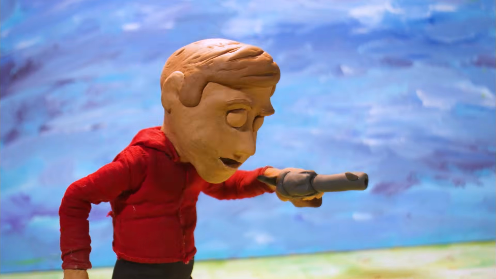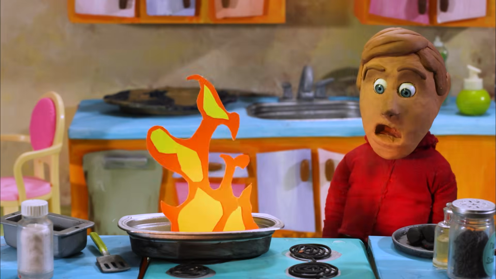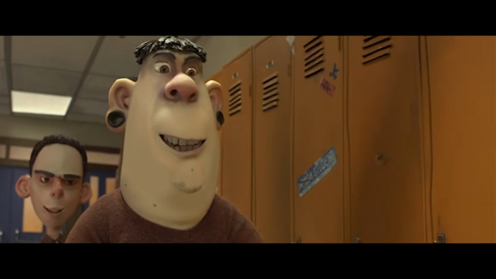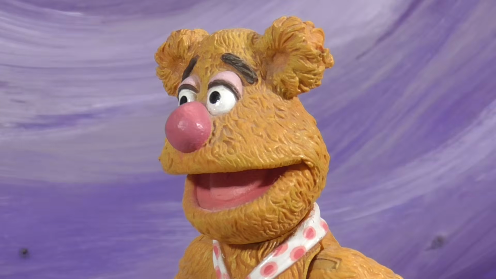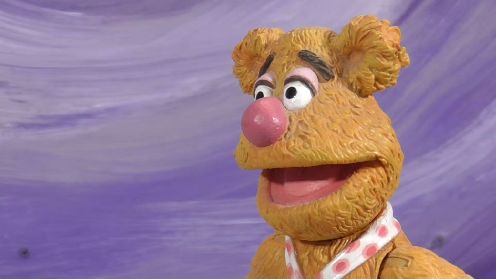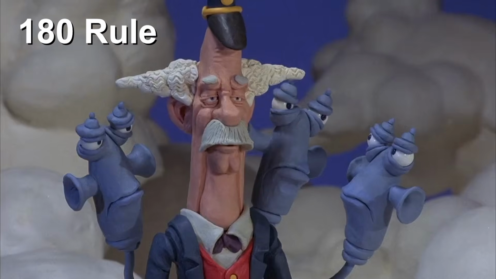Not that you need to position a grid in your viewfinder for every composition. Just consider if the setup would be stronger if the character were to be off-center, like putting some space in front of them. Then there's the 180 rule.